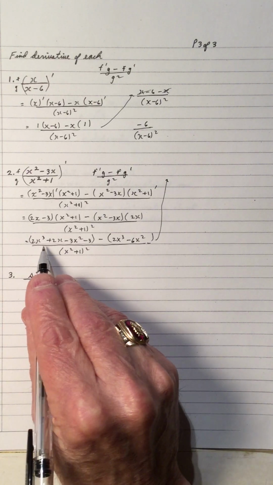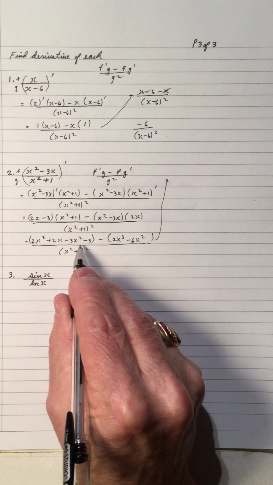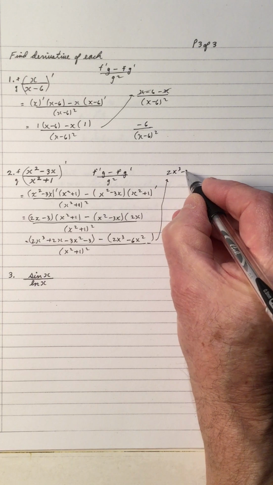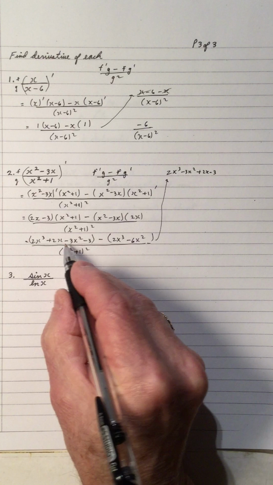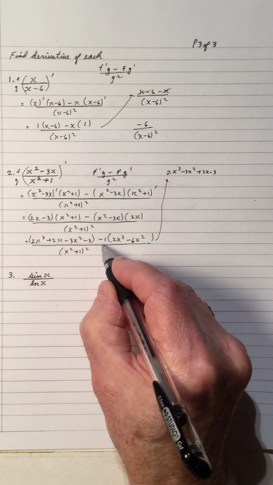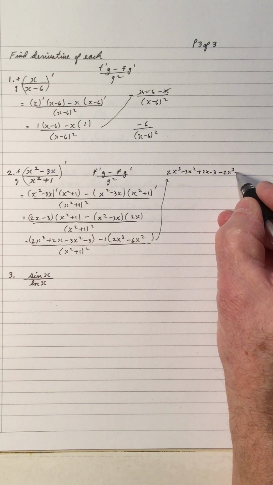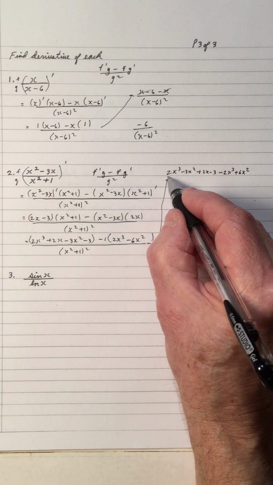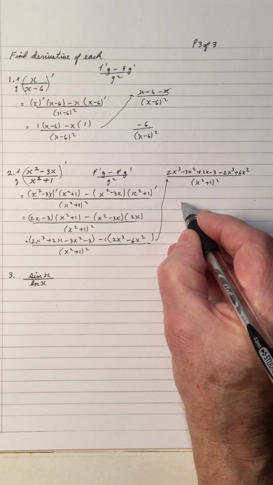Notice that all of these are a cube, a square, an x, so we can do descending order here: 2x cubed minus 3x squared plus 2x minus 3. I put this in descending order, subtract. When we subtract, we add on the inverse, so put a 1 there. So it's negative 2x cubed plus 6x squared, all over x squared plus 1 all squared.